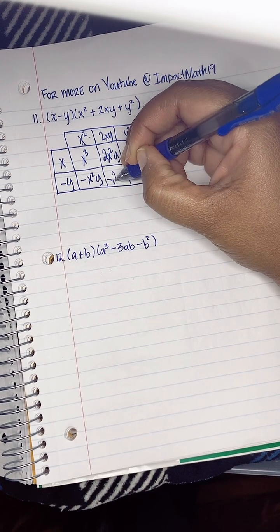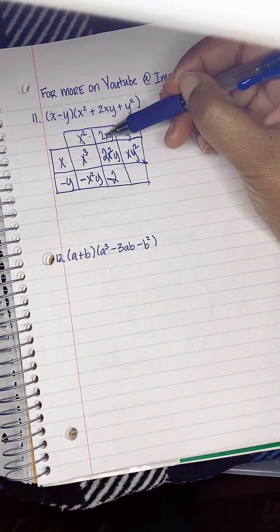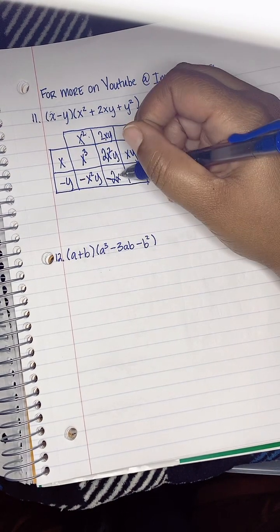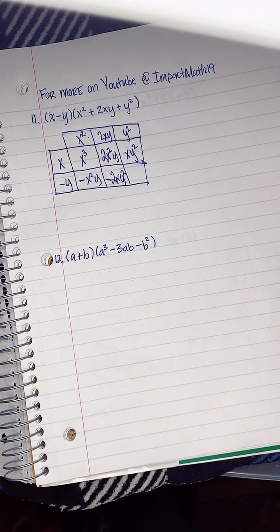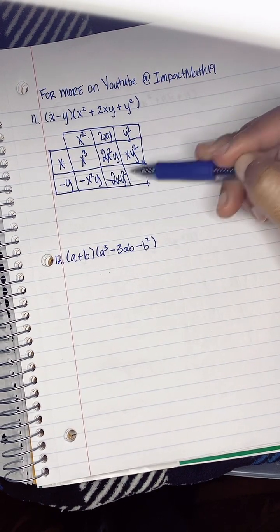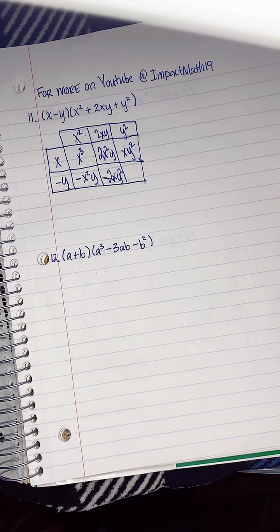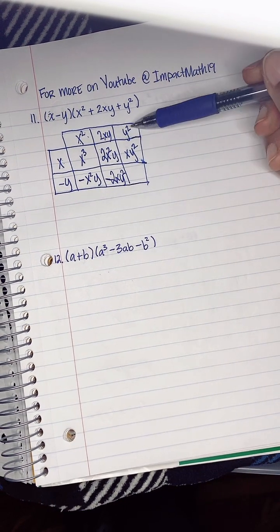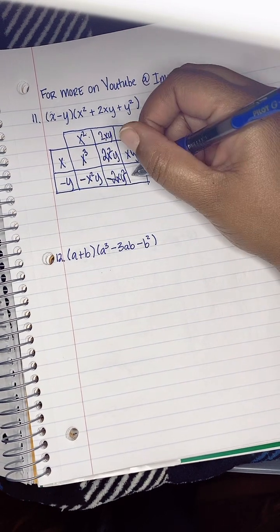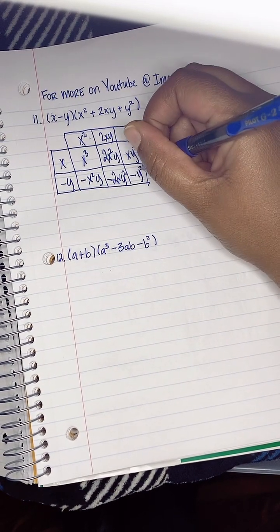We have the 2. We have the x. And we have 2 y's here. So we do y to the second. See how I'm breaking down each little thing in there? I hope that's making sense to you guys. And then negative y times negative y squared gives y to the third.